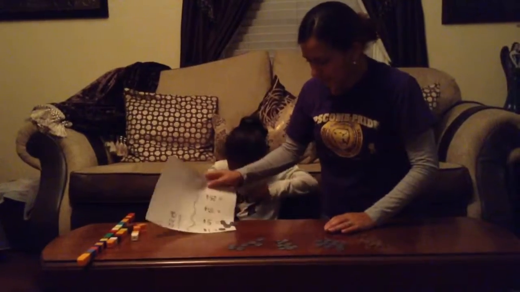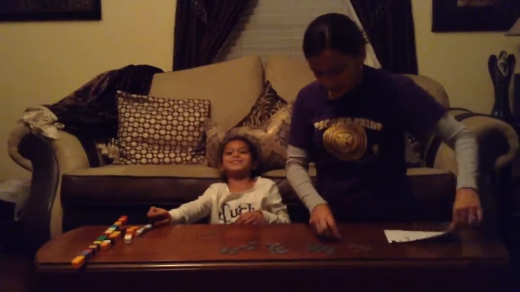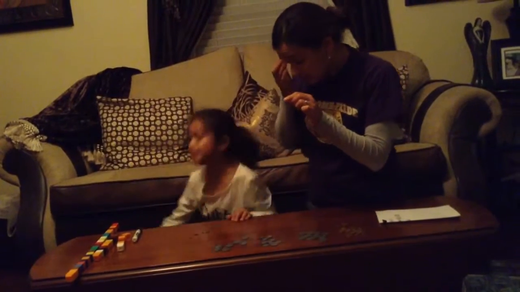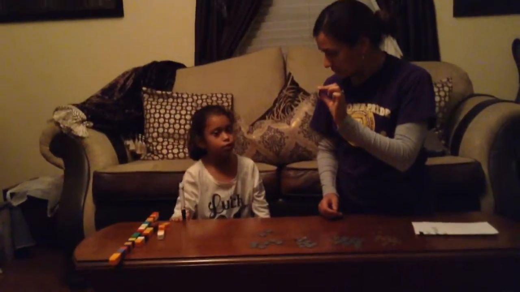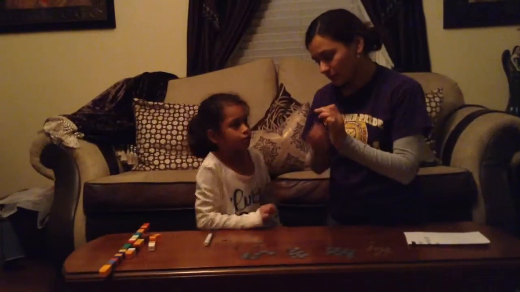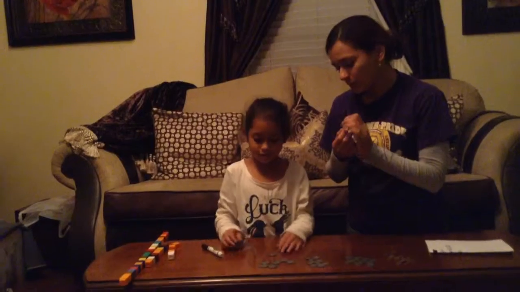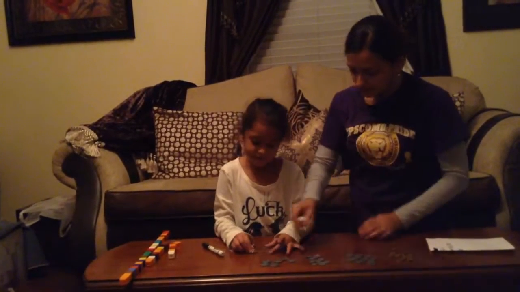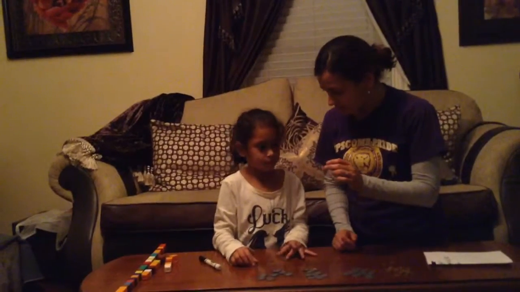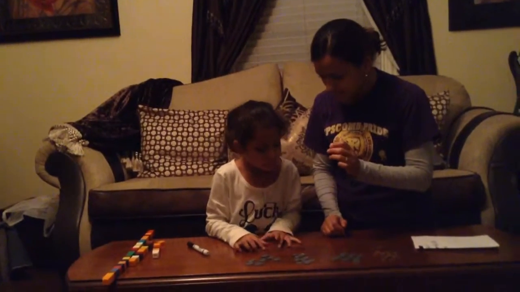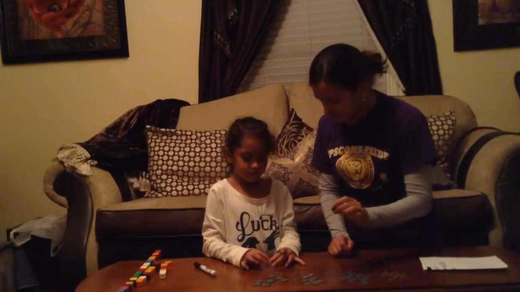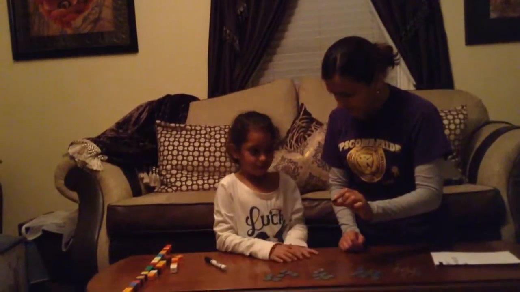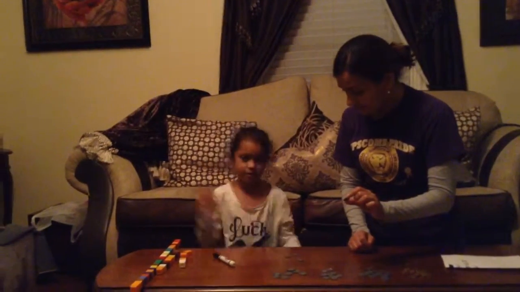Okay. So let's try to turn this around and see if you remember how much it's worth. So this is a penny. And it's worth? 1 cent. Okay. This is a quarter. Yes, and it's worth? 25 cents. Okay. This is a nickel. And it's worth? 5 cents. And this? Dime equals a dime? 10 cents. 10 cents.